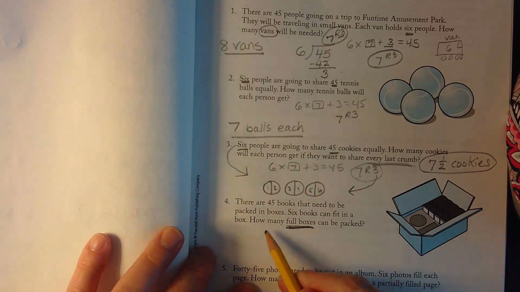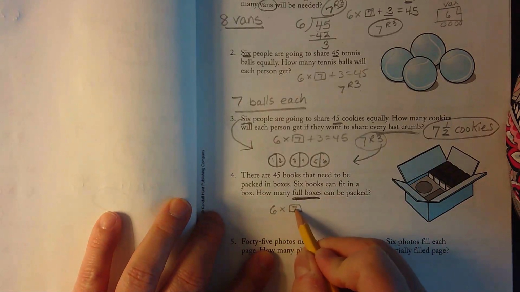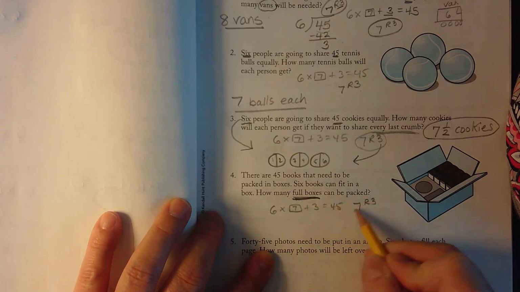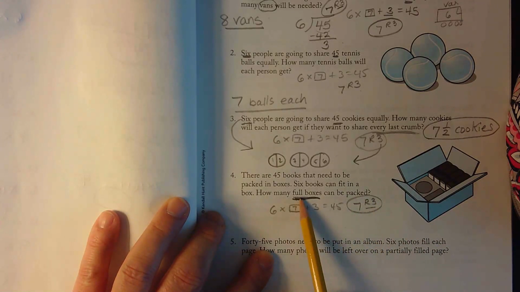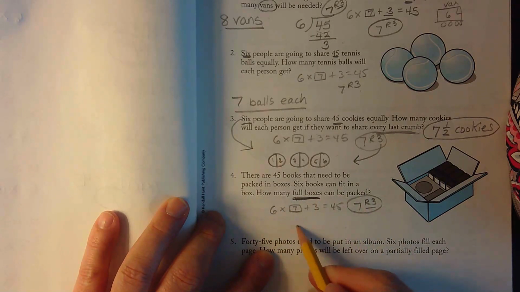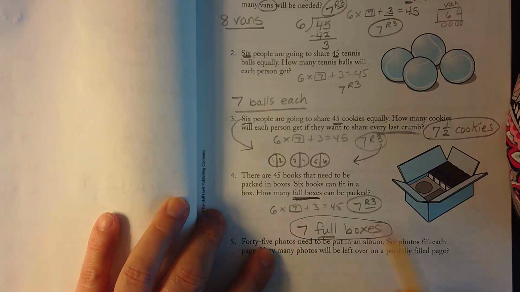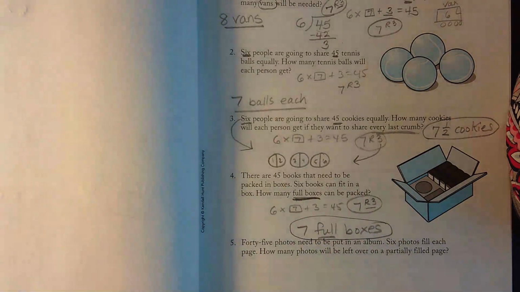So you've got the same problem using your near facts. 6 times 7 plus 3 is equal to 45. So we know it's 7 R 3. Okay, so if we have 3 books remaining, those 3 books are not going to fit into a full box. So how many full boxes can be packed? 7 full boxes. So in this case, we're not doing anything with the remainders because they want full boxes of books.